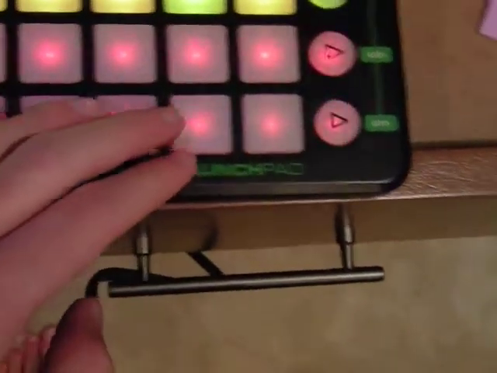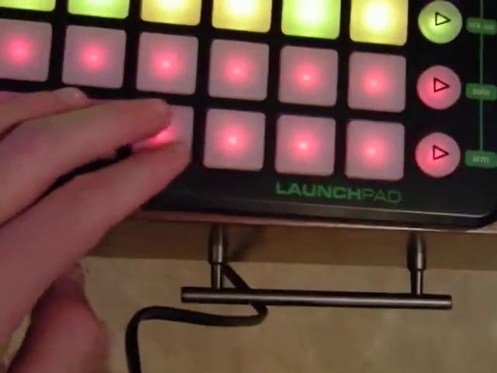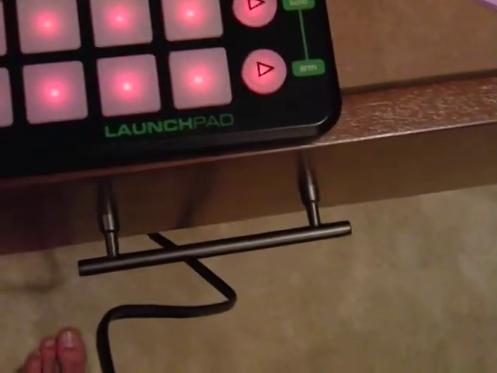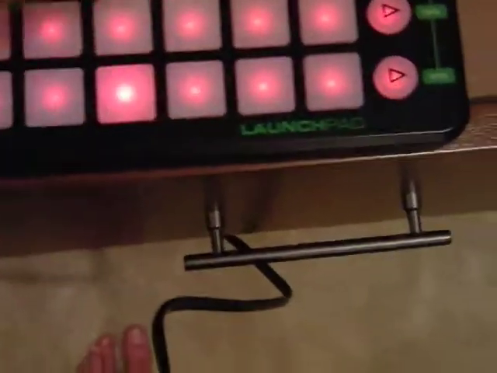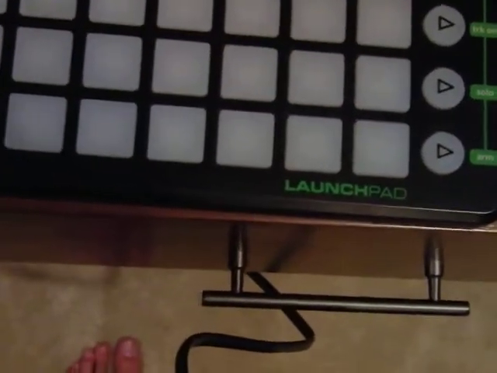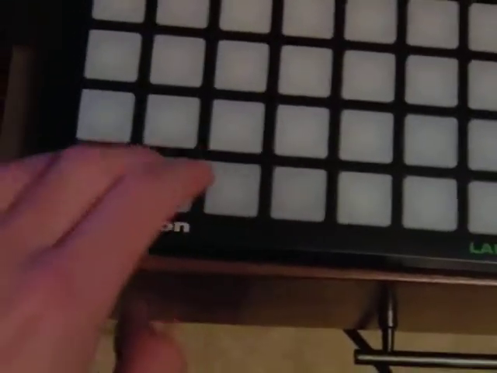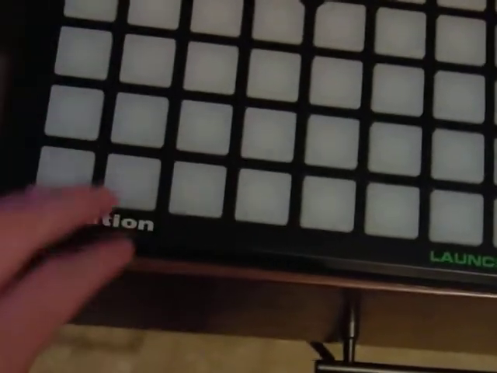So what that will do is if you have a drum rack on number 5, you hit number 5, you can arm the drum rack and play the drums that you've got loaded in your drum rack.